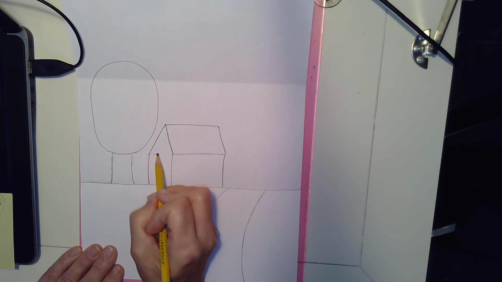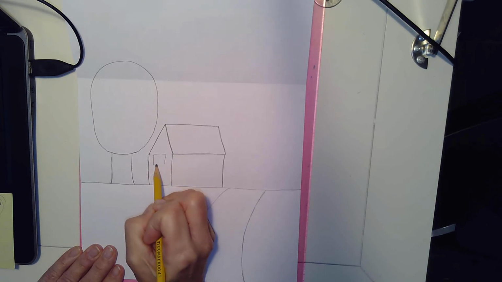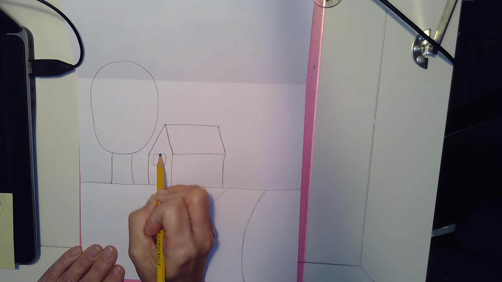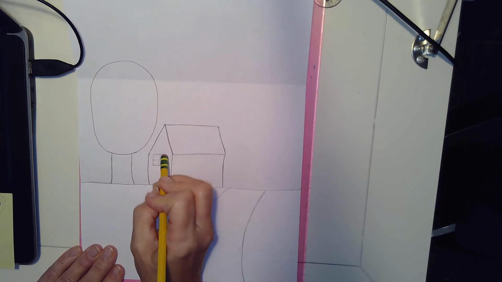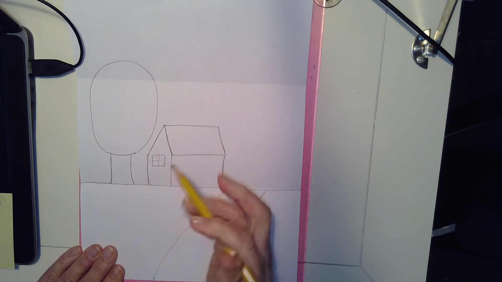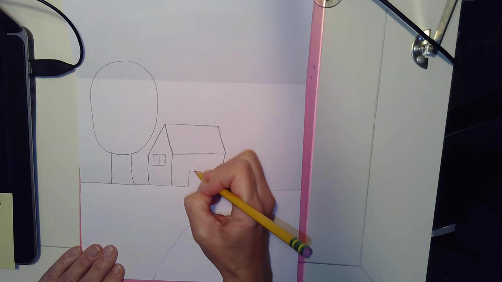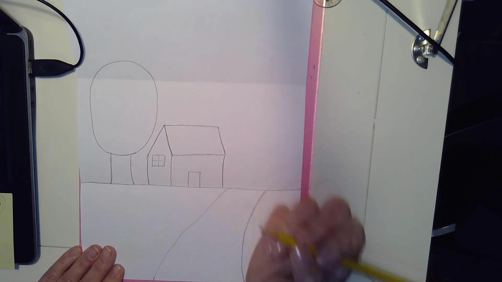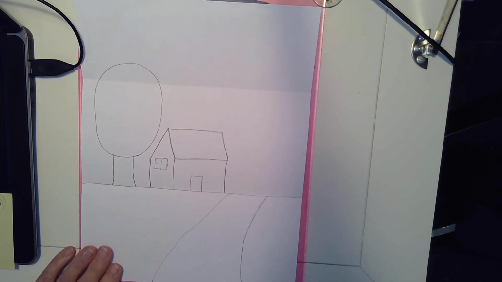Okay, and let's draw a little window here. You can add some details in there too if you'd like. And then we've got a door. You can add some windows on this side of the house too if you would like, or just leave it like that. It's up to you.